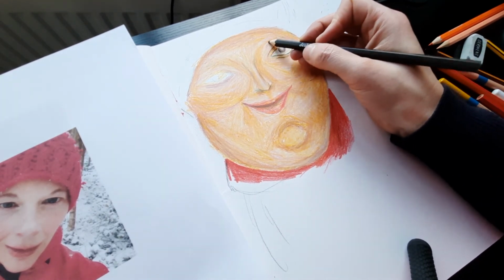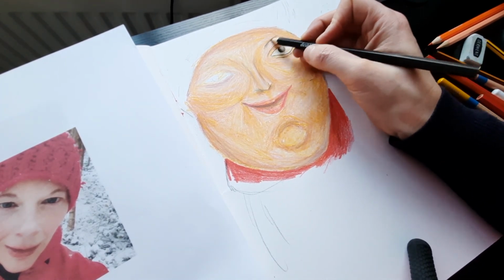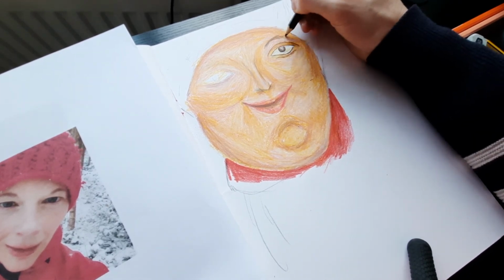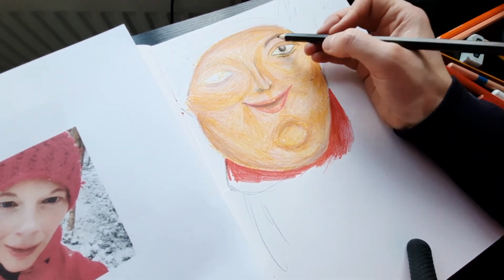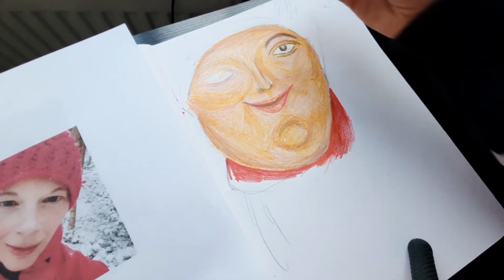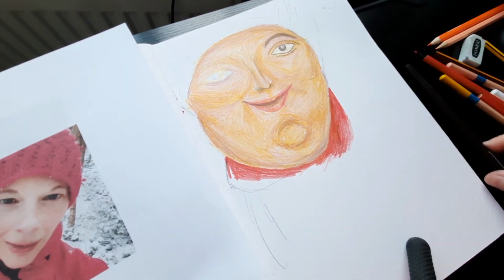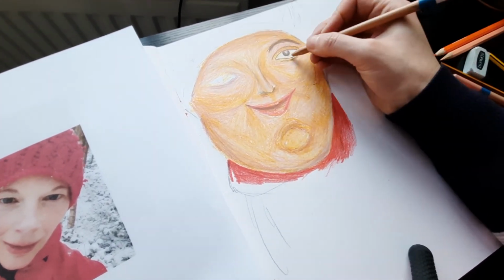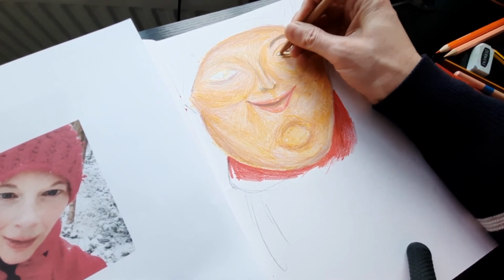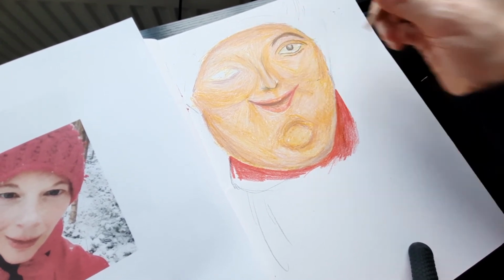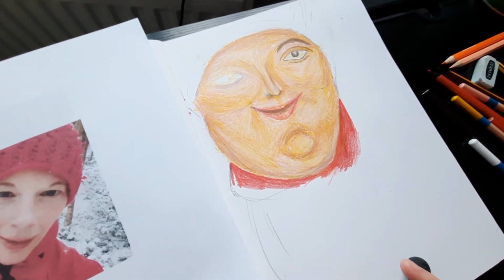Okay, and now I'll put in the eyebrows. Again, keeping my eye on Botero's work. Okay, and I will add in, using the white, the pupil, the iris of the eye, and I'll do the same on the other one.